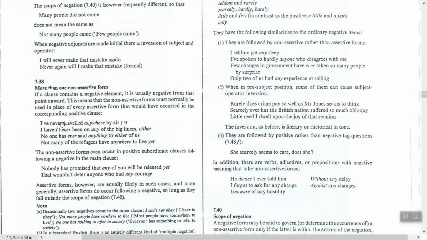I haven't, because we have here not. Because we have never. This is a negative element. So the rest of the sentence should have what? Should have non-assertive forms. I haven't ever been on any of the big liners either. You see here? No one has ever said anything to either. You see?